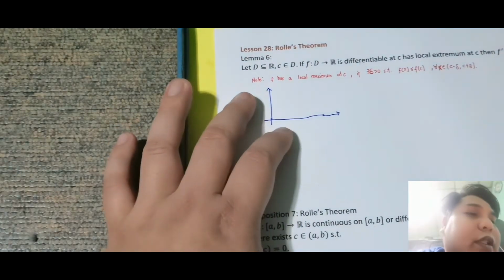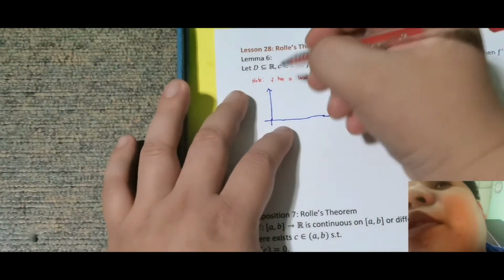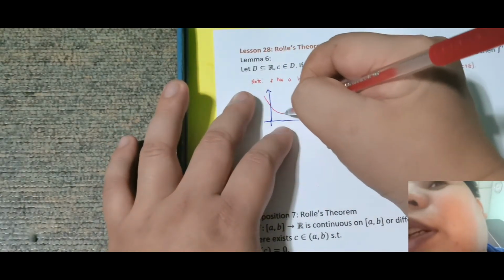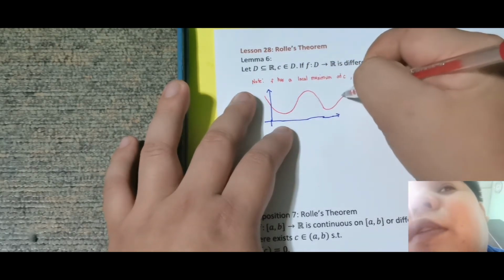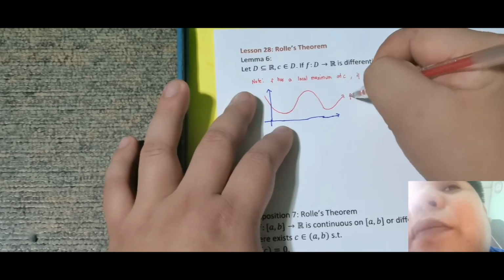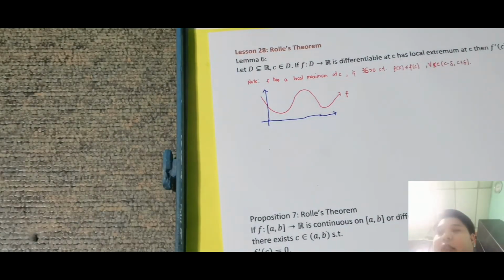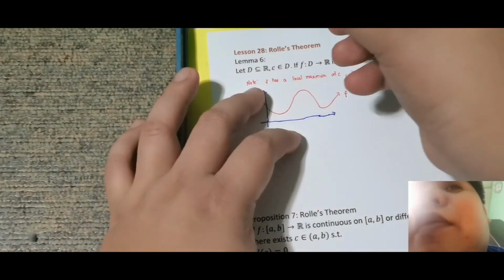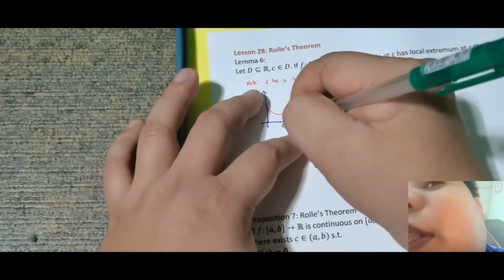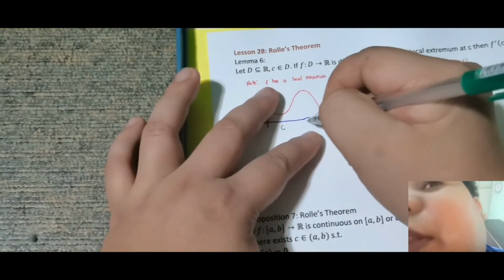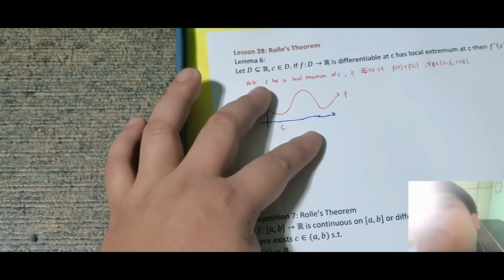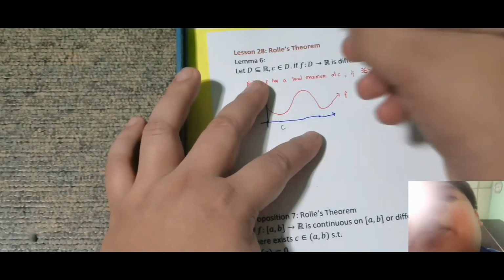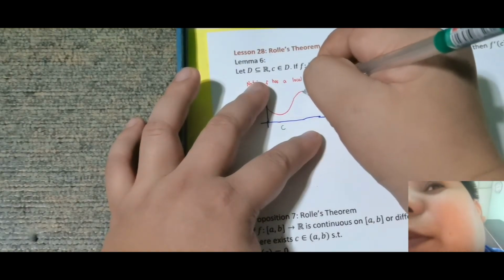Okay, so let's say ito yung function, ito yung f. Then gawa tayo dito ng kanyang mga c. So merong c dito, tapos meron ding c dito somewhere. Sorry, not c. I guess dito yung c kasi ito yung maximum.